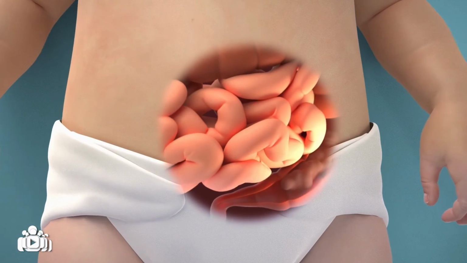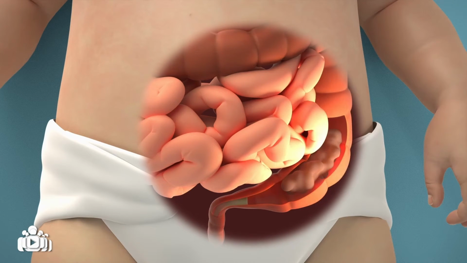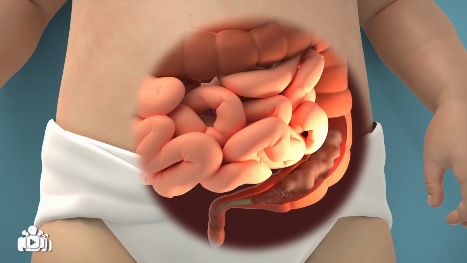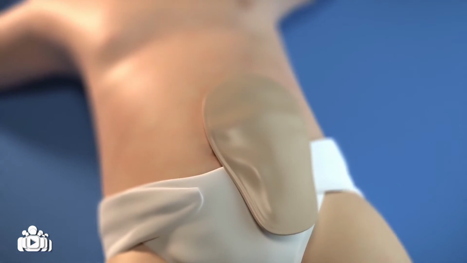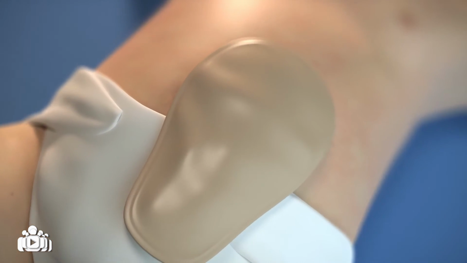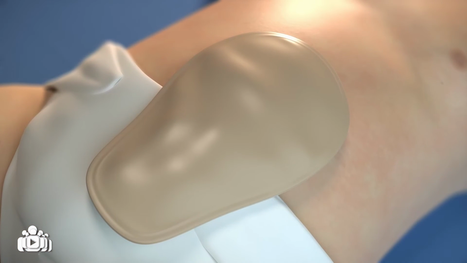The feces that have built up in the colon can be removed through a special tube called a rectal cannula. This is called irrigation. If this process is not sufficient to relieve the bowel or other complications arise, it may be necessary to create an opening in the body for feces to pass through. This opening is known as a stoma.